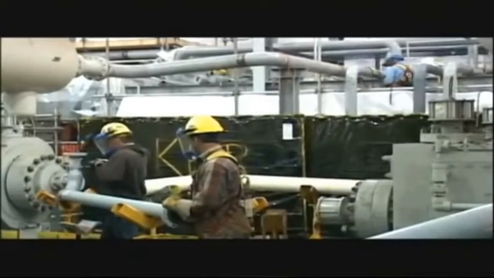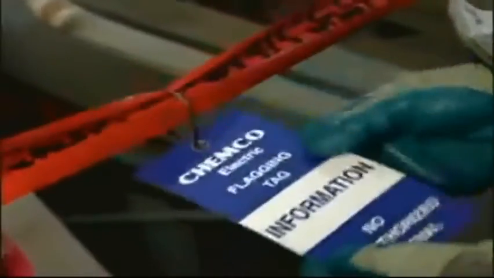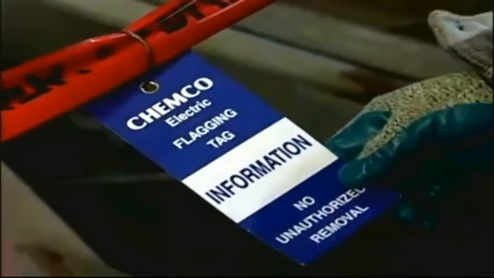PPE, both basic and specialized, is always considered to be the last line of defense between a hazard or hazards and the worker. All other attempts at controlling the hazard should be addressed first.